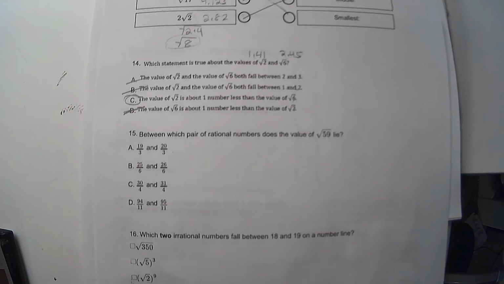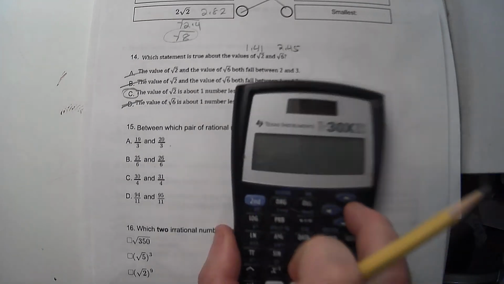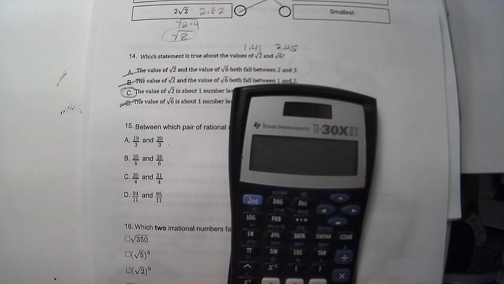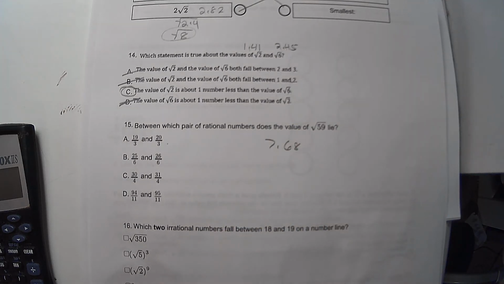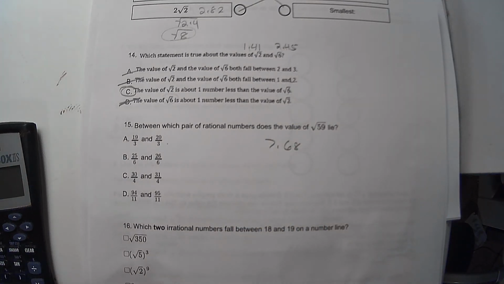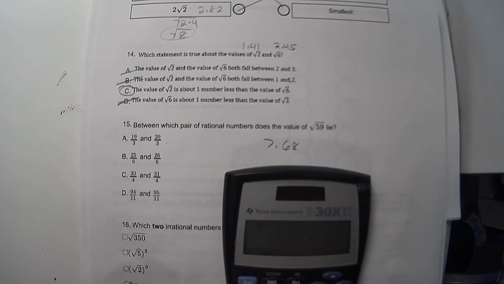For number 15, we've got: between which pair of rational numbers does the value of the square root of 59 lie? So again, we're going to come over here and just type it in. We've got second x squared, 59, enter. So we've got 7.68. That's the one we're looking for. And as much as I'd like to tell you there's a shortcut to this, I don't know of one other than just working stuff out.